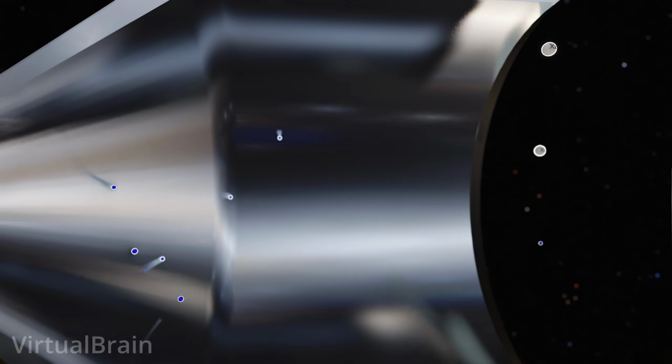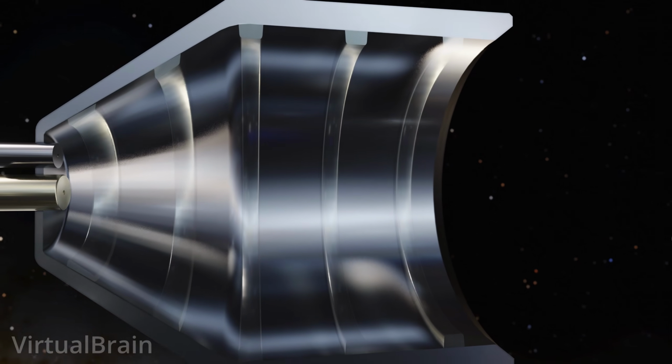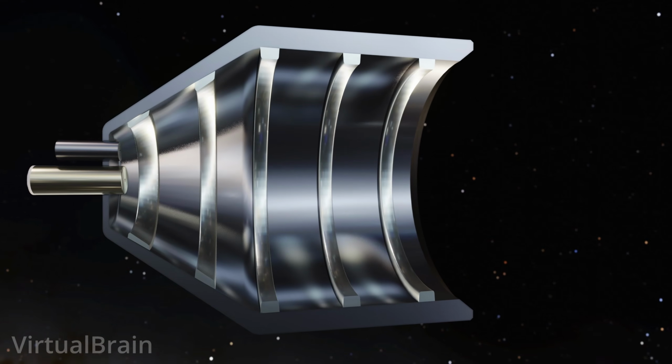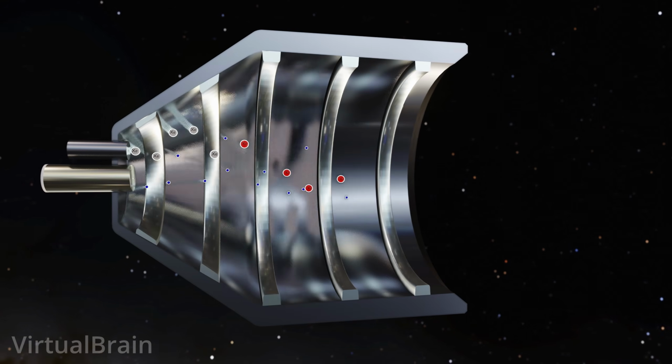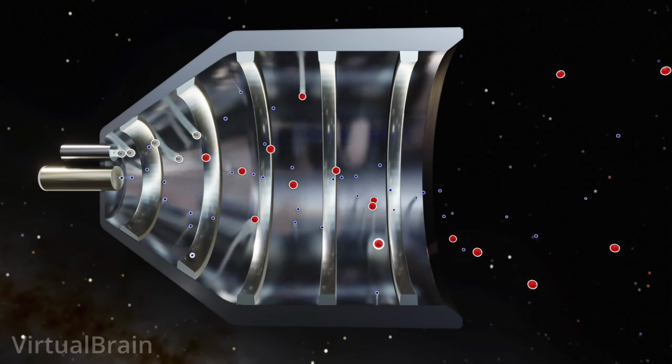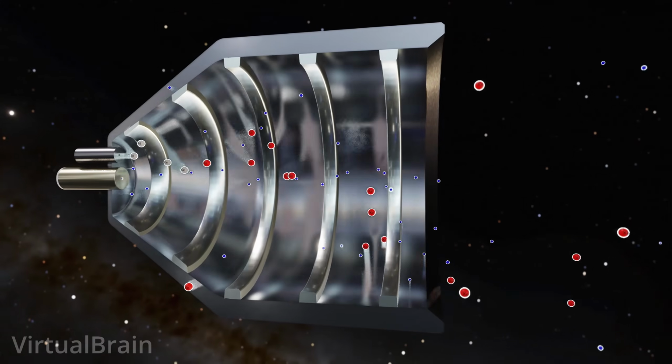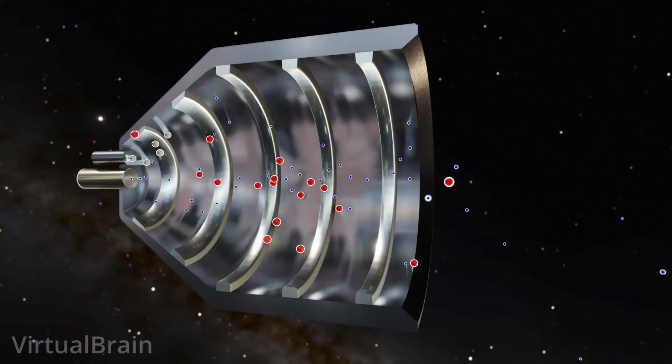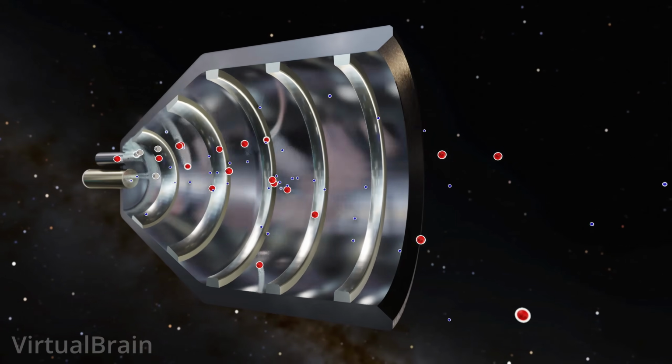To overcome this, a series of magnetic rings are added around the main container, which increase the efficiency of ionization and help contain the generated plasma. Having a continuous source of large amounts of plasma, we can finally start talking about how the propulsion is generated.